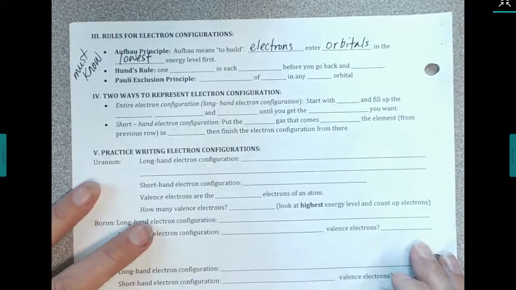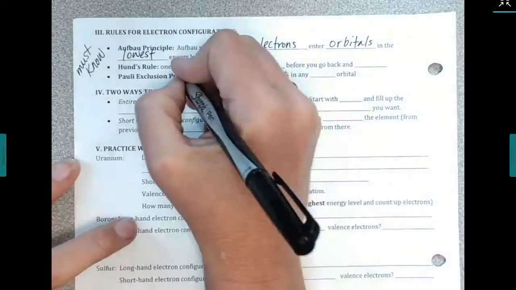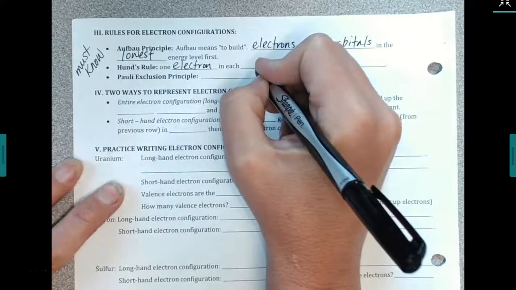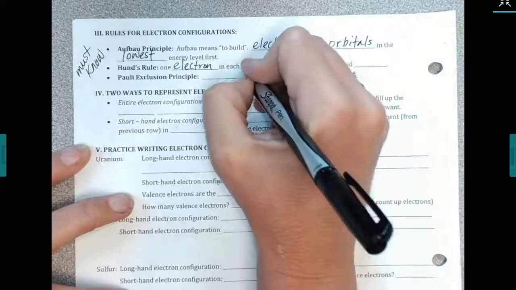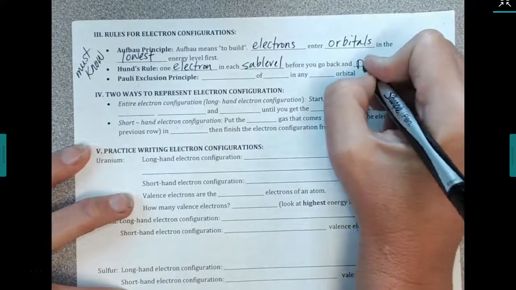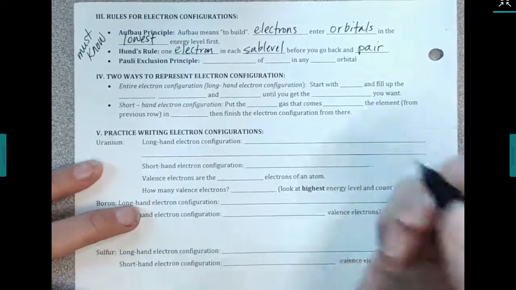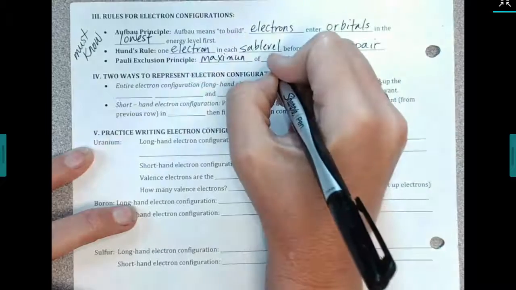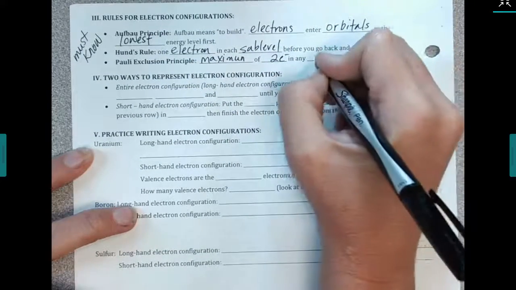Now, Hund's rule, also known as the empty bus seat rule, says there's going to be one electron in each orbital, in each sublevel, before you go back and pair. Then the Pauli exclusion principle says there's a maximum of 2 electrons in any one orbital.